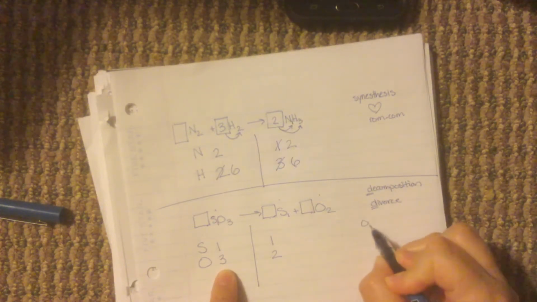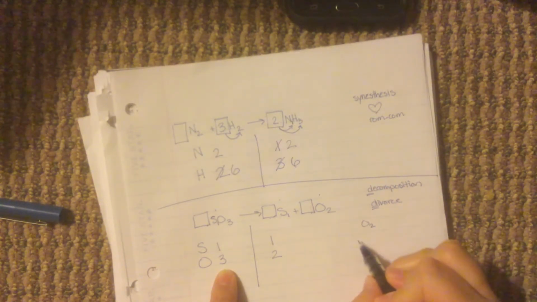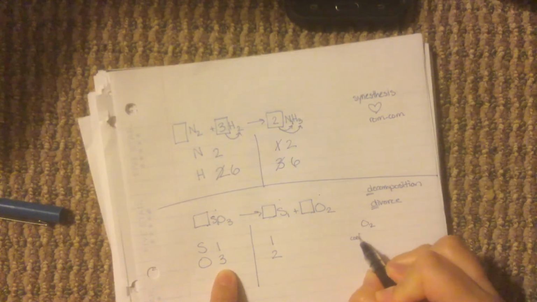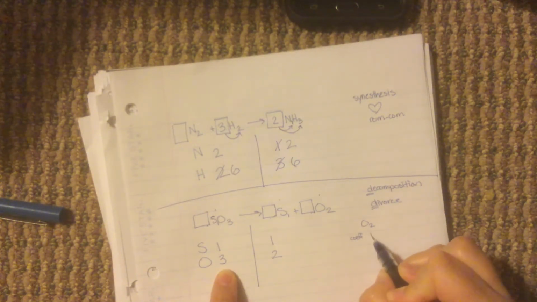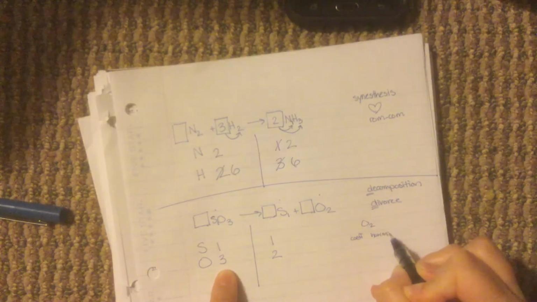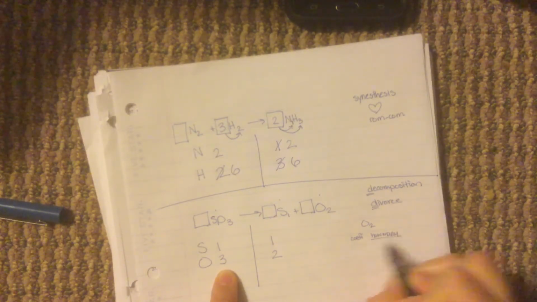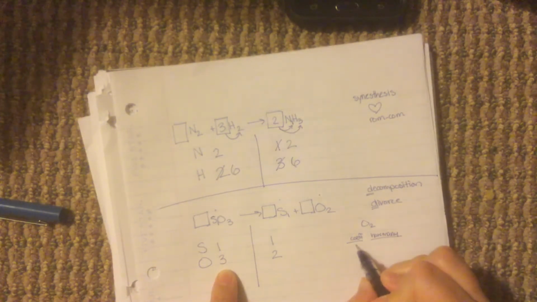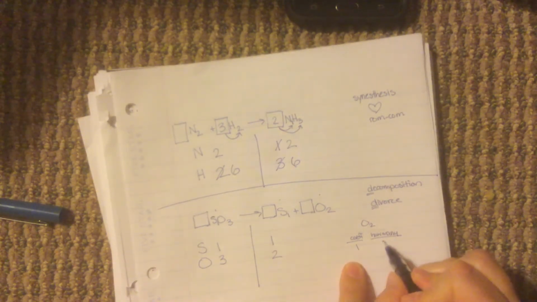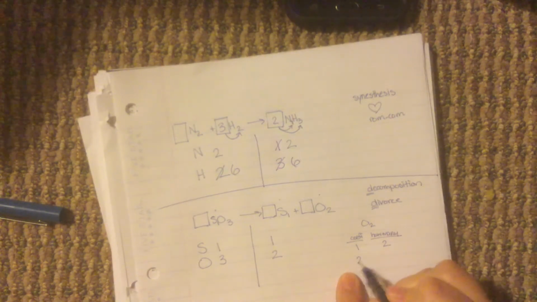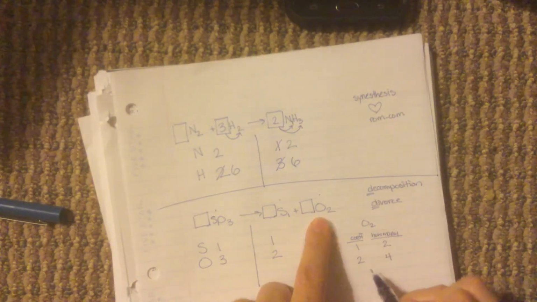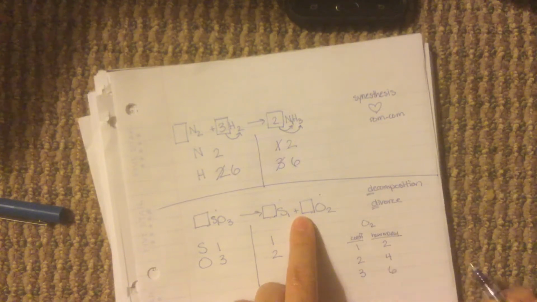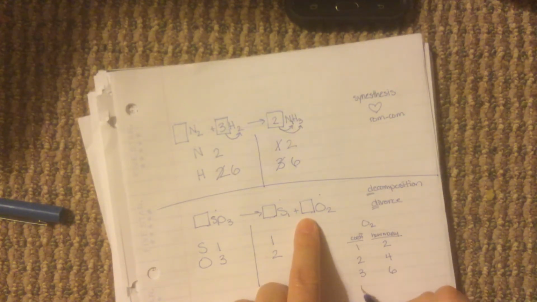It's like you've got O2, and let's make a little list of our coefficients, and then how many oxygens you would end up with. So it's already got a 1, and that would make me have 2 oxygens. If I put a 2 there, then that'll make me have 4. If I put a 3, that'll make me have 6. If I put a 4, that'll make me have 8. And if I put a 5, that'll make me have 10. So I'll stop there.